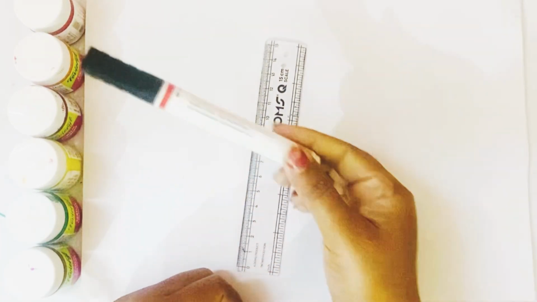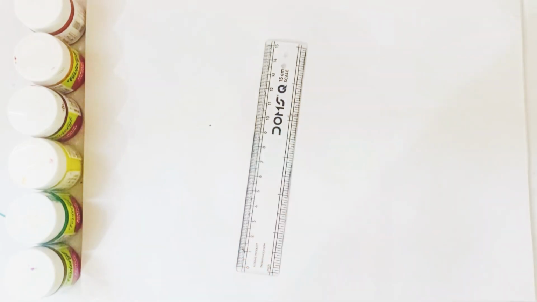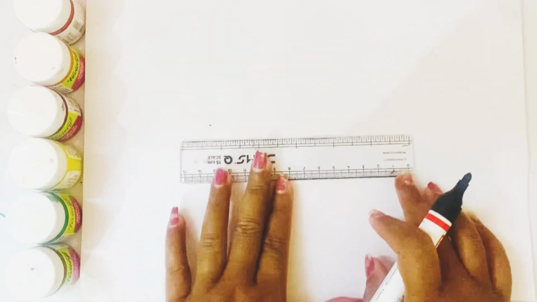Today we are going to learn colors name and how to draw shape house with help of the 2D shapes. Let's start the video.